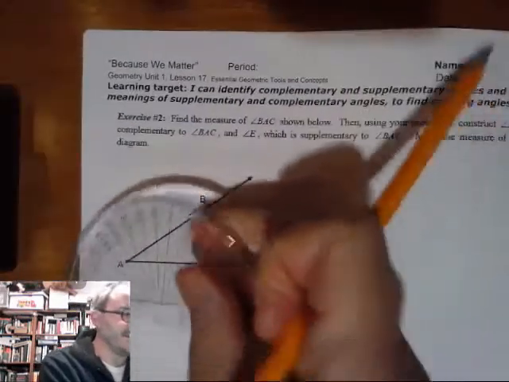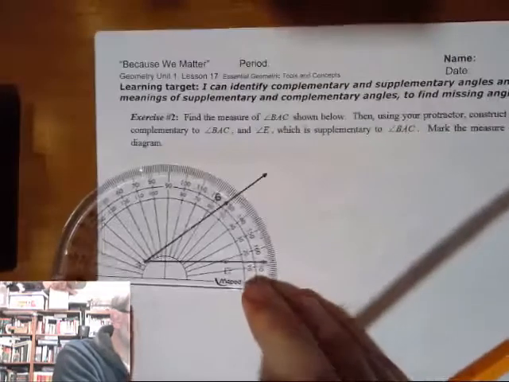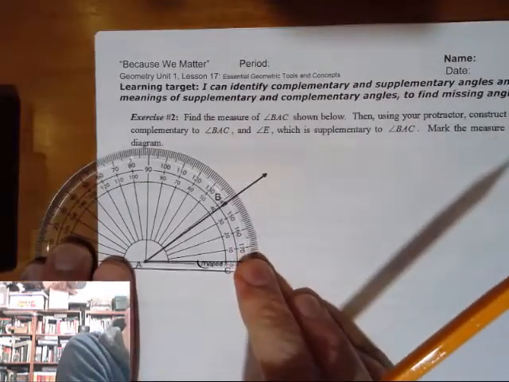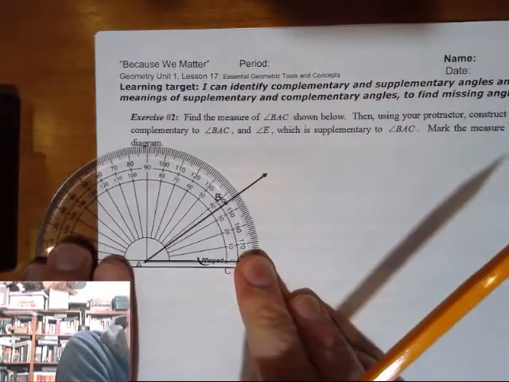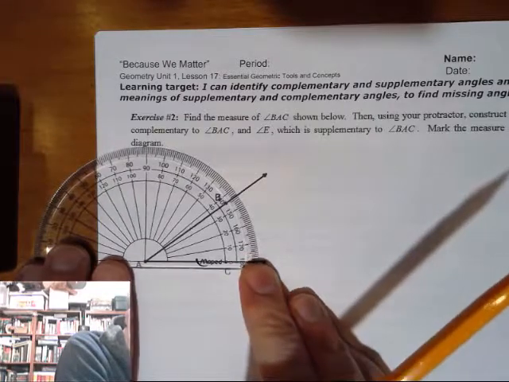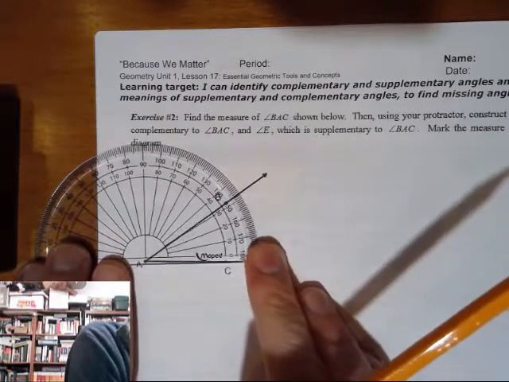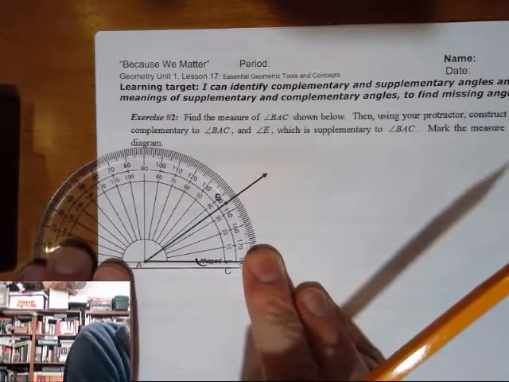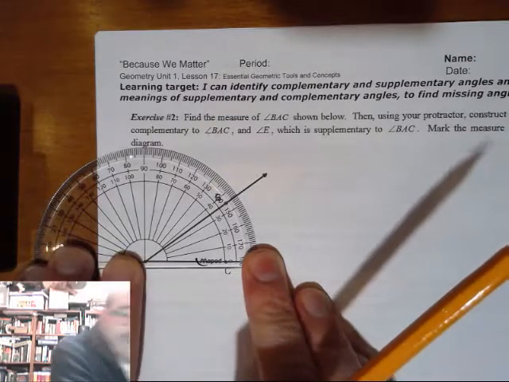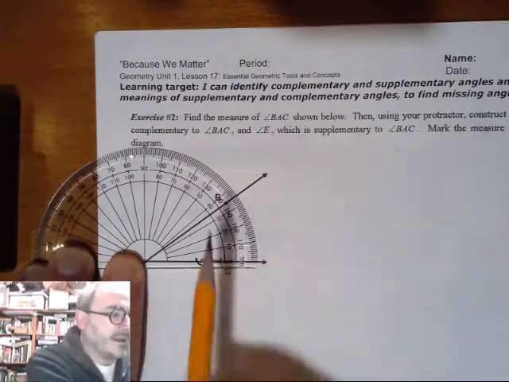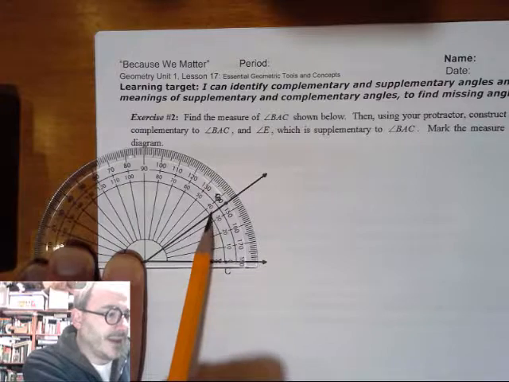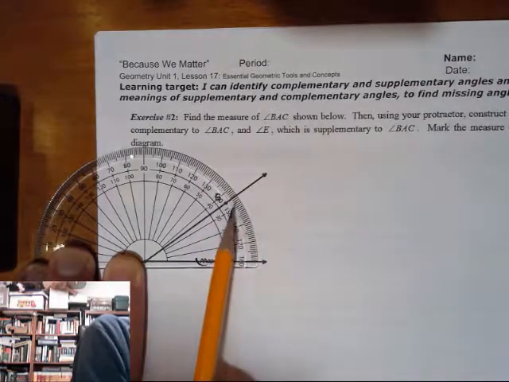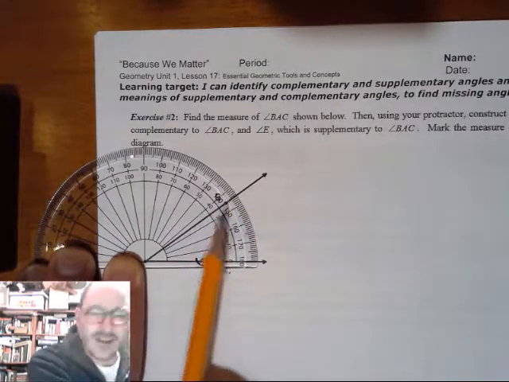We can do that. I have to move my paper around a bit. Put that protractor on there. I'm measuring. I feel like this one, again, is either 35 or 145.